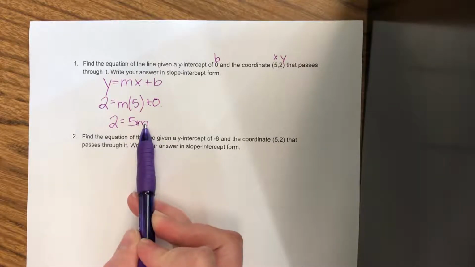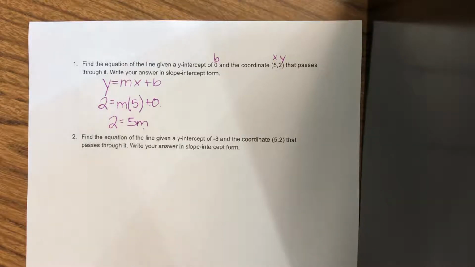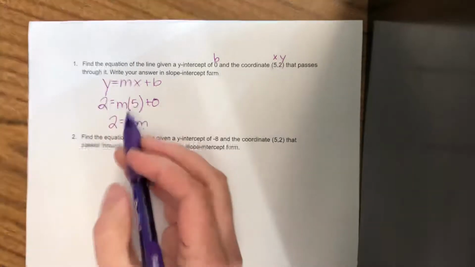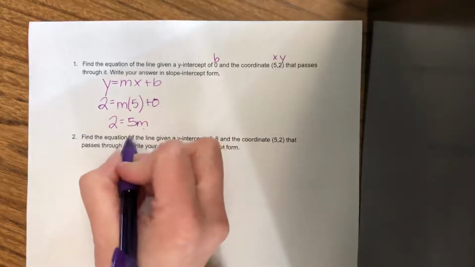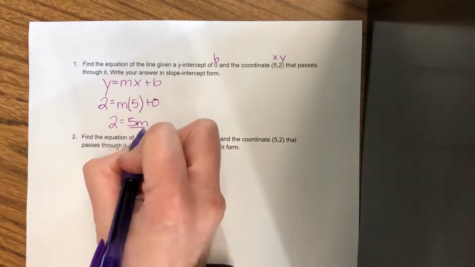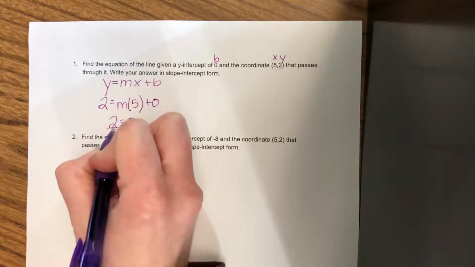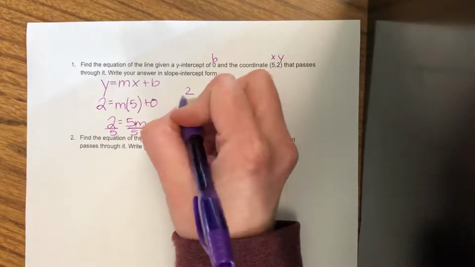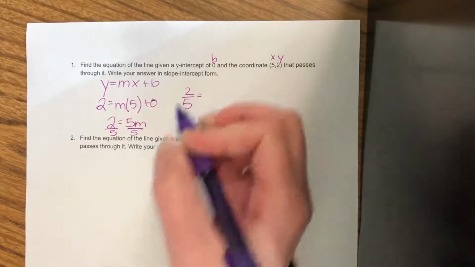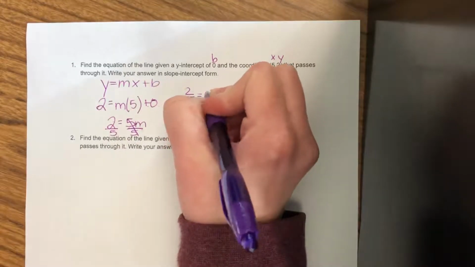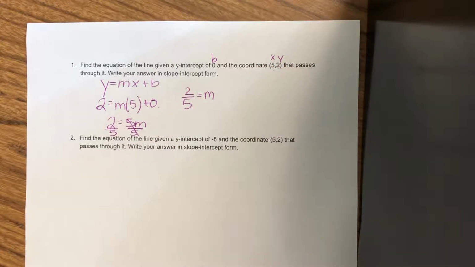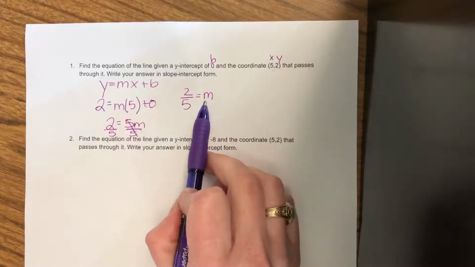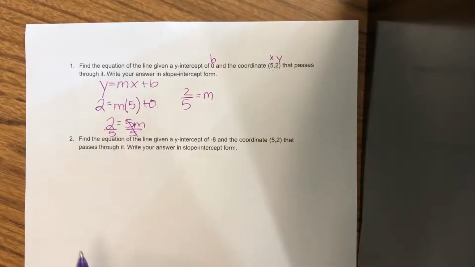So the 5 and the m are being multiplied, and I know that because they're right next to each other. So to be able to get rid of that 5, I need to do the opposite of multiplication, which is division. So 2 divided by 5 equals, my 5's cancel here, and I'm left with m. And the good news is we could leave our slope as a fraction, so we don't actually have to divide 2 by 5. We can just leave it as a fraction.